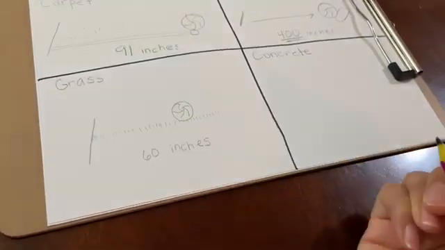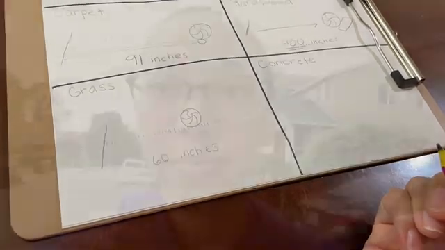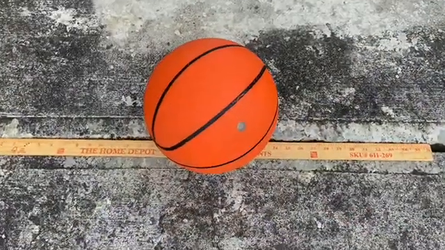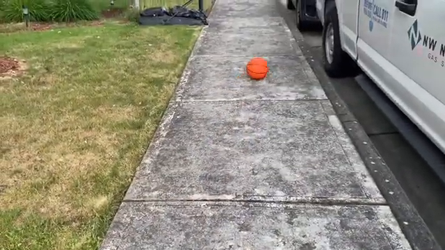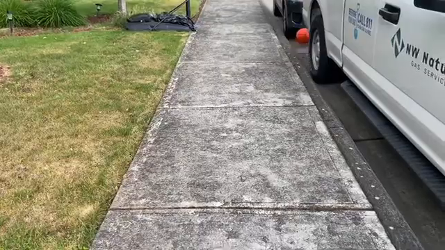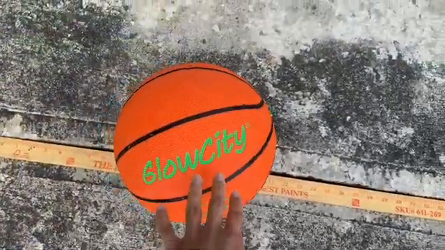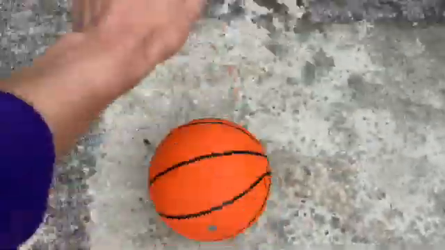All right, I'm ready to head outside to the concrete. Now I came into the front yard and I'm ready to see how far my ball will roll on concrete. All right, let's do it. Here I have my setup and let's go. Oh no, it's going crooked. Oh. Okay, I'm gonna try again. We'll see.